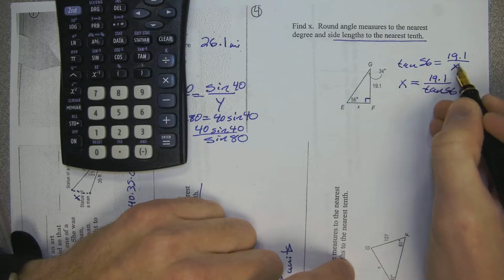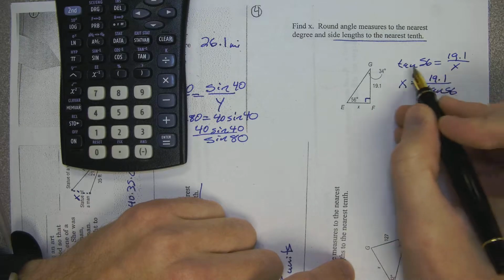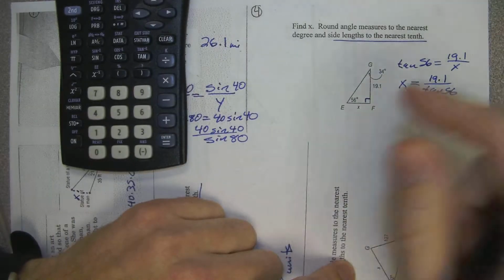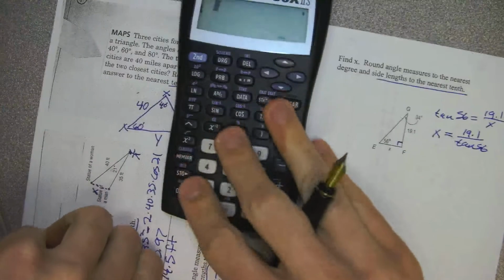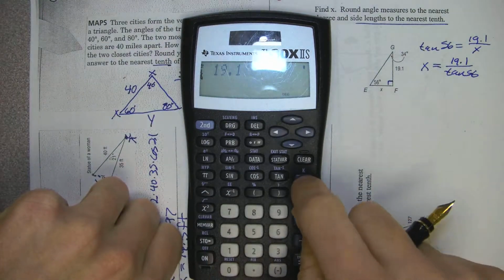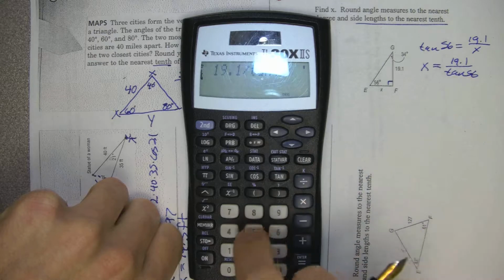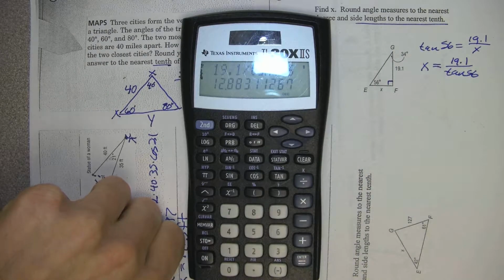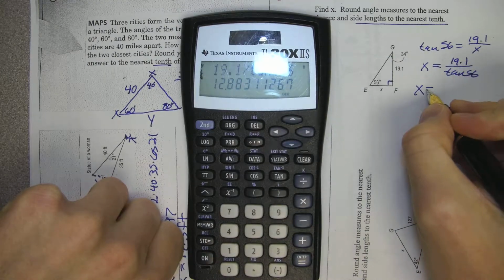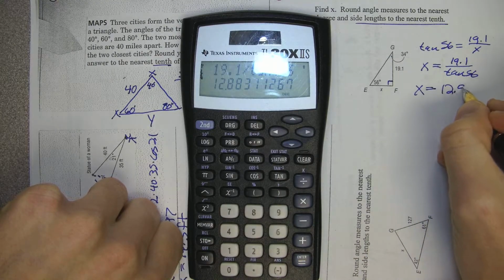To get here, I just multiply both sides by x and then divide both sides by tangent of 56. So I could type that in instead of using, say, the law of sines. Both would work. So let's try it. I'm just going to hit 19.1 divided by tangent of 56 and see what we get. Again, we're rounding to the nearest tenth, so it looks like x is going to be 12.9 units.